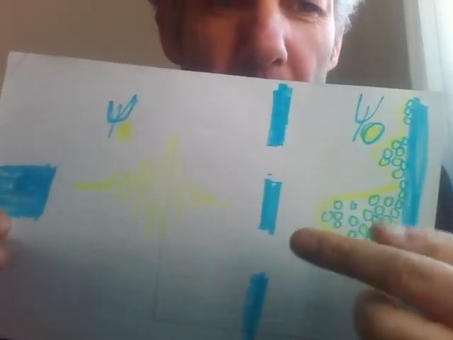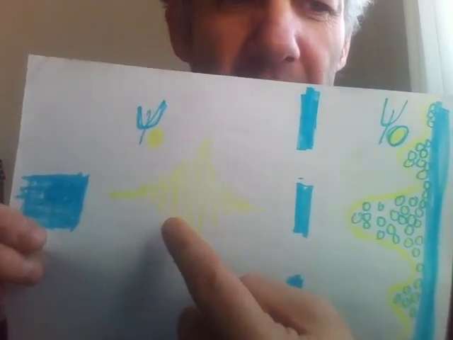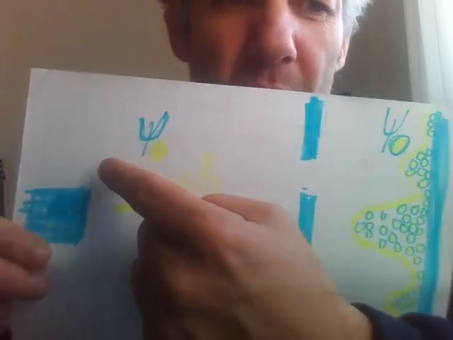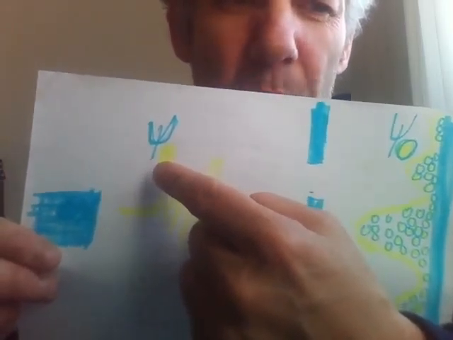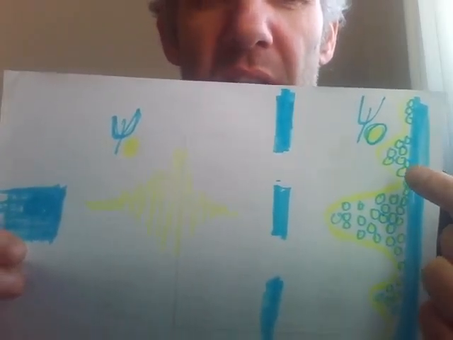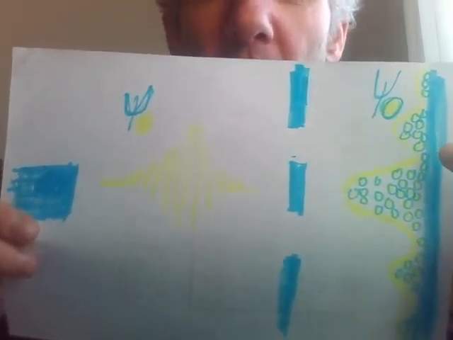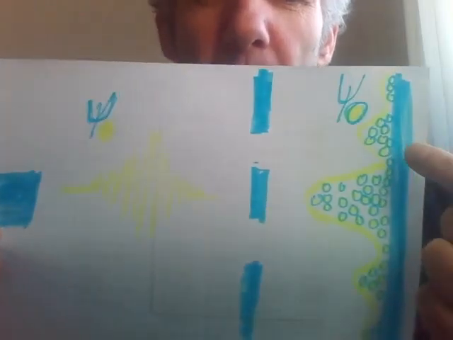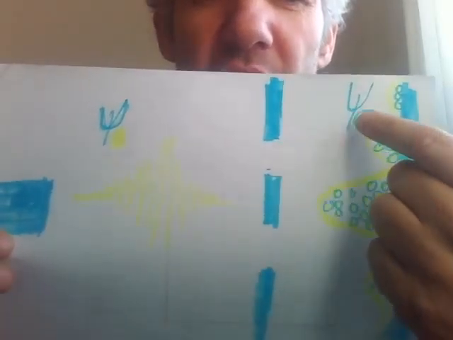But when a light particle comes from this side, it still has a wave function for a single particle. But if it hits the screen, then it becomes visible. Then you see the screen light up. Because the wave function is altered.